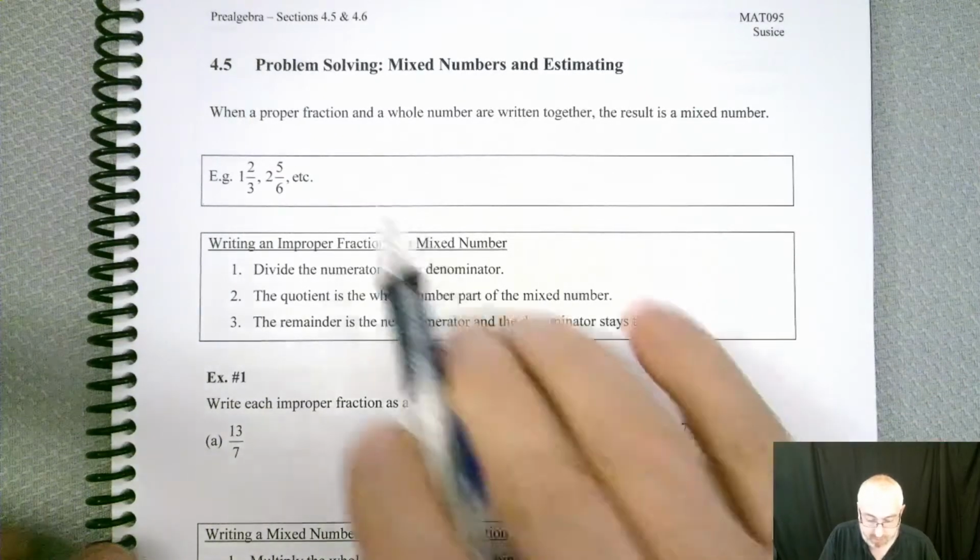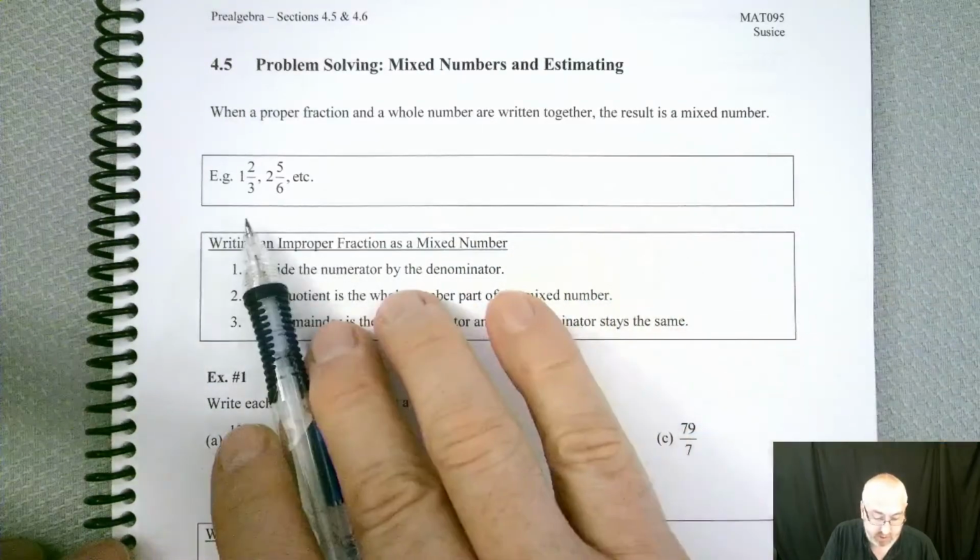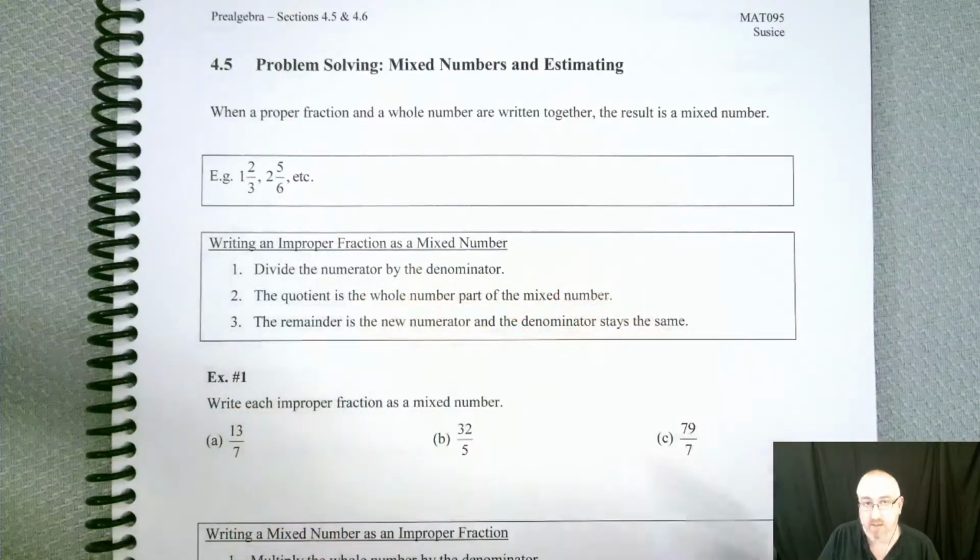So when a proper fraction and a whole number are written together, the result is a mixed number. So we have 1 and 2/3, 2 and 5/6. So we'll be looking at those types of fractions.